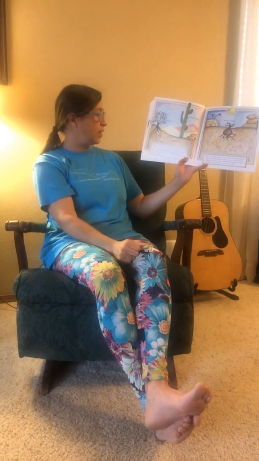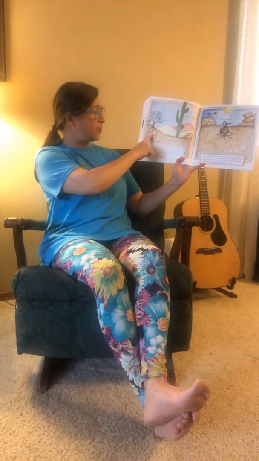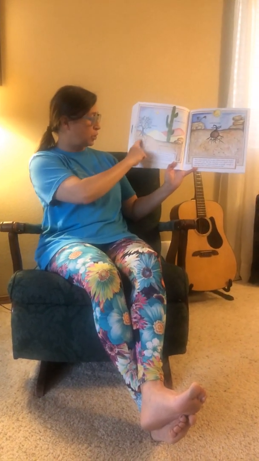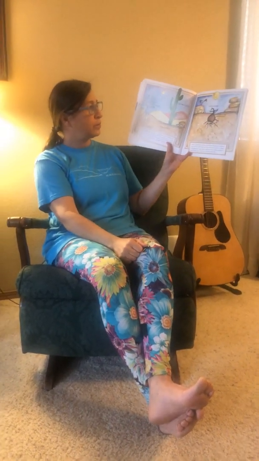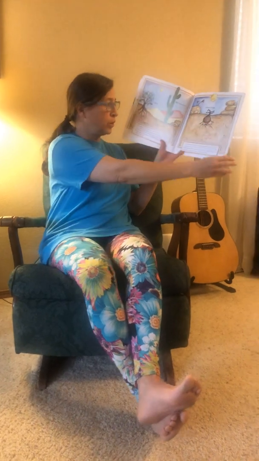There's that saguaro cactus. This is a mesquite tree. Now look how deep their roots go. Do you see how deep their roots are going? That's so that they can find water way down deep in the earth. And this is called a buffalo gourd.